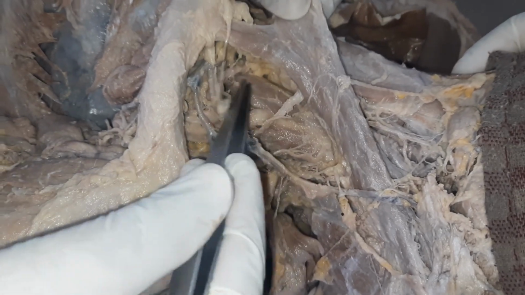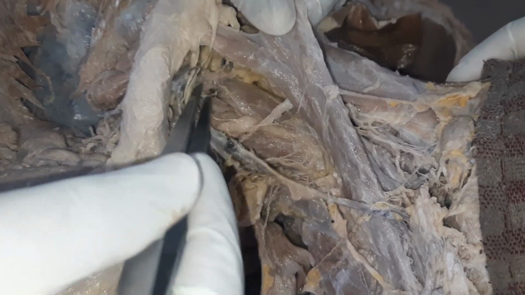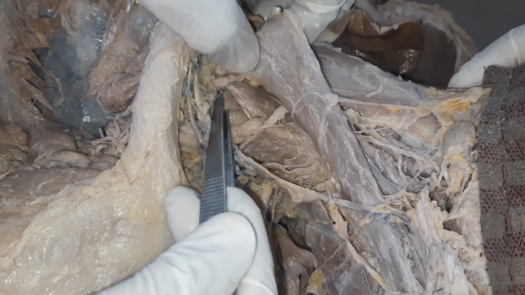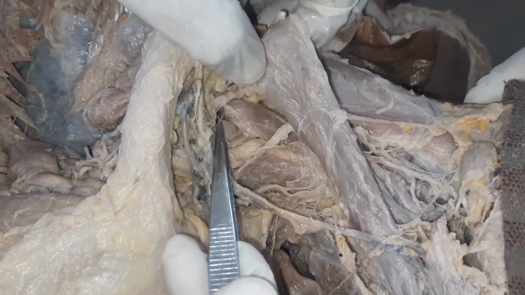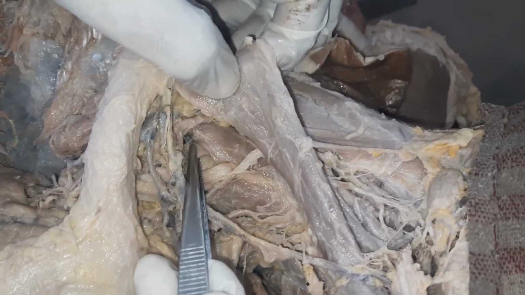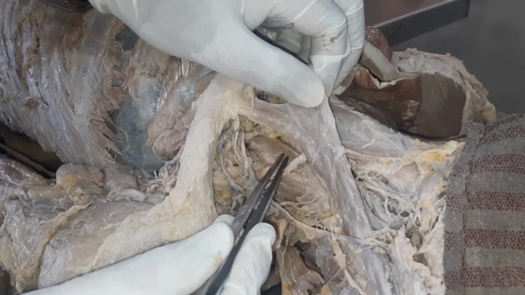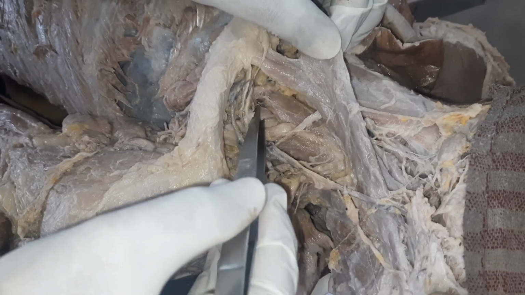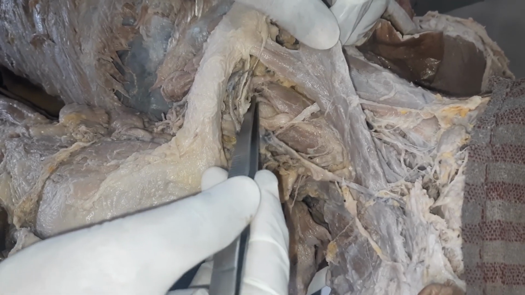Whereas posterior to scalenus anterior, this structure here, that is subclavian artery.